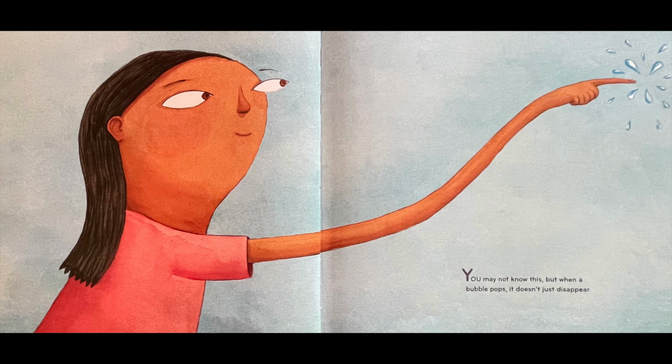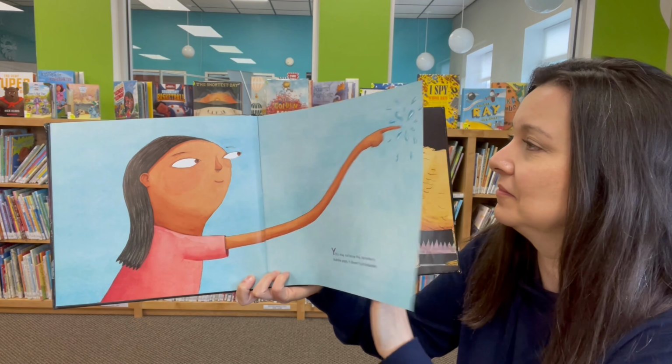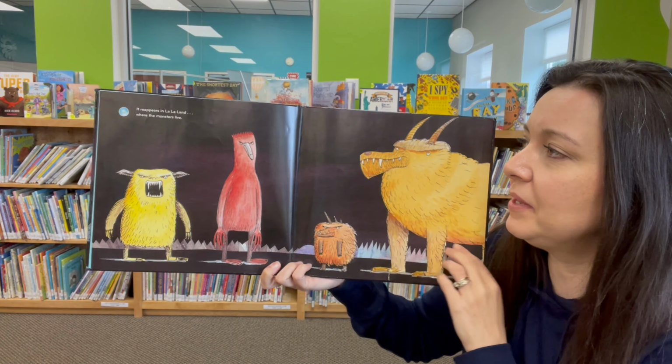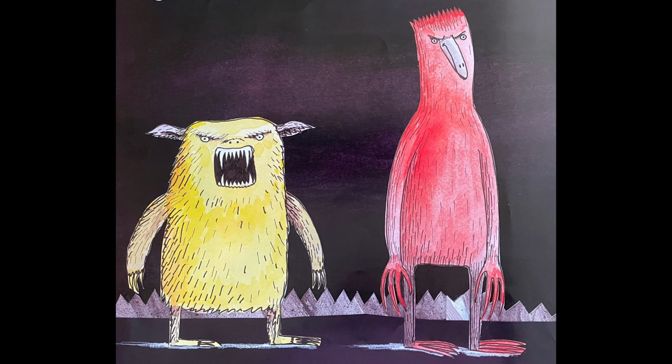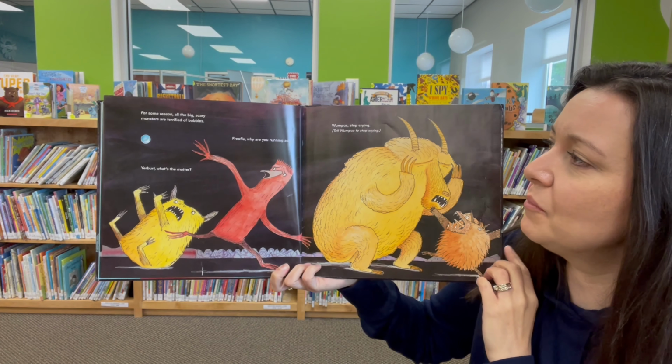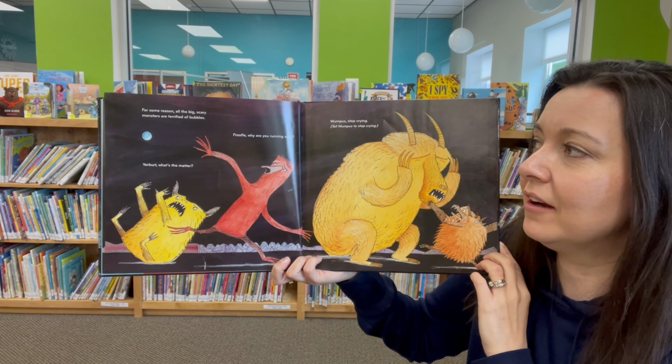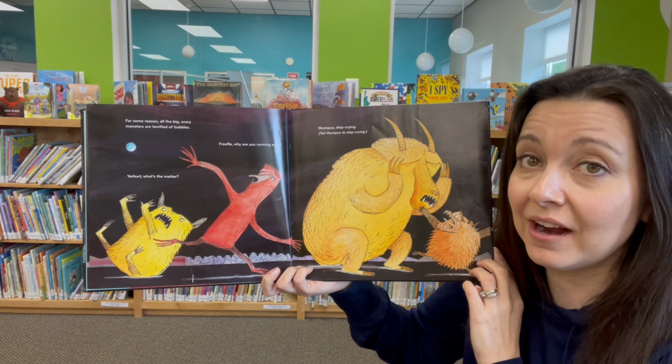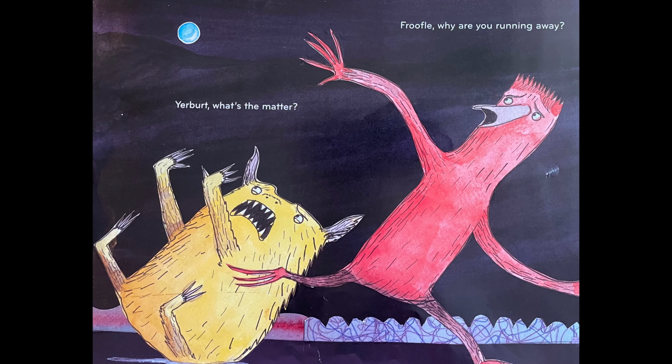You may not know this, but when a bubble pops, it doesn't just disappear. It reappears in La La Land, where the monsters live. For some reason, all the big, scary monsters are terrified of bubbles.